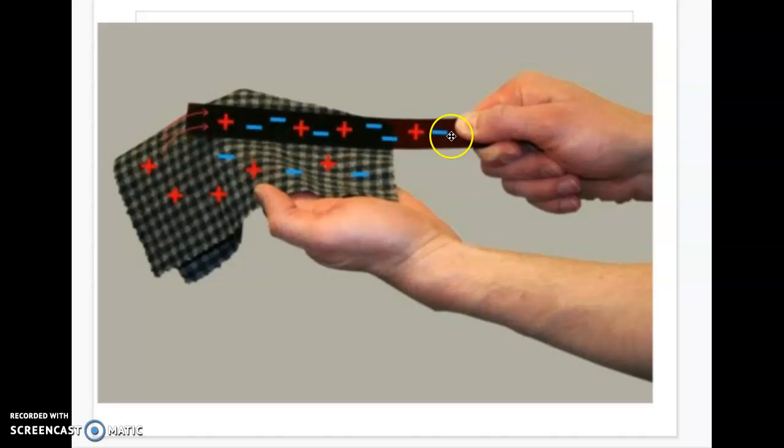So what we've got here is a rod, a material, which has been charged negatively. What's happened here is as this person has rubbed the rod with the cloth, then the cloth has lost negative charges to the rod. The rod has literally pulled negative charges onto it.